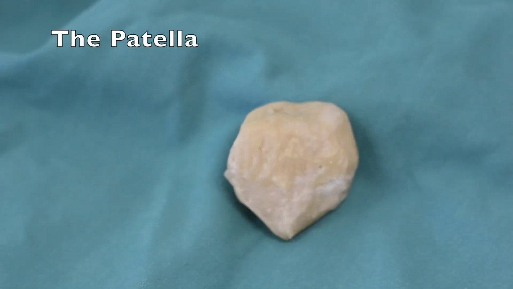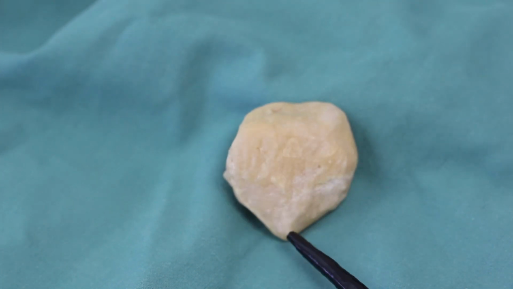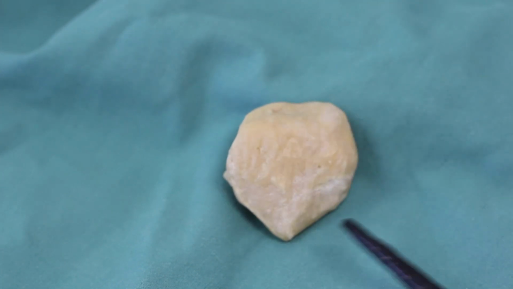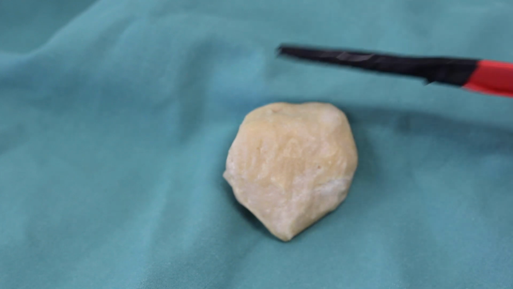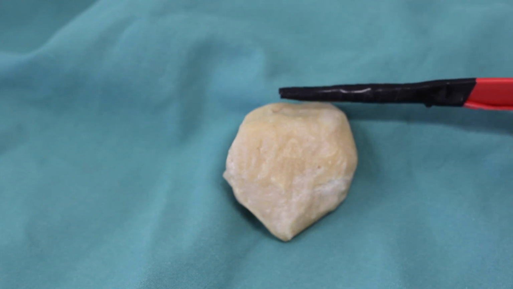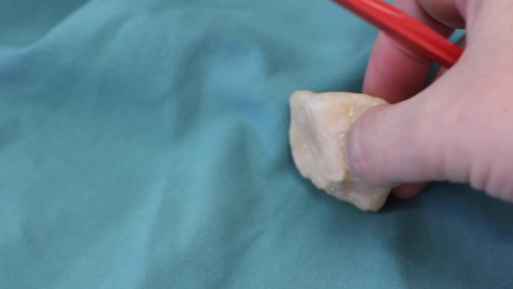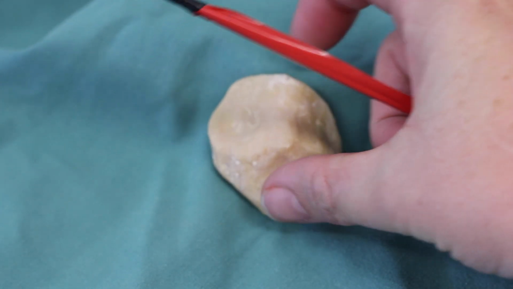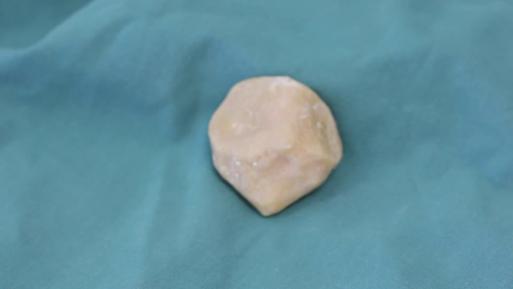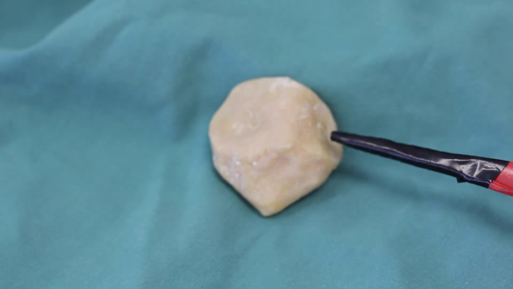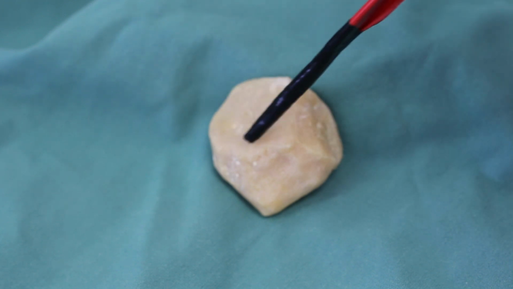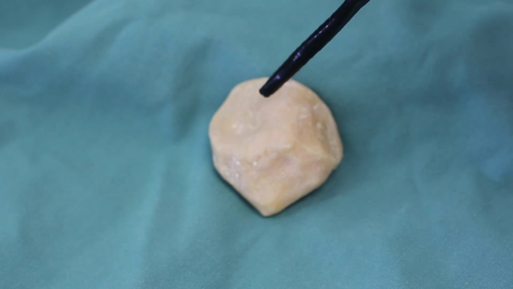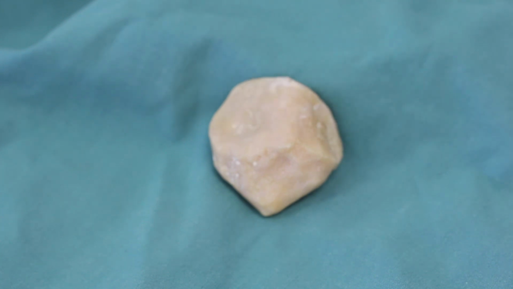The patella has a triangular shape with anterior and posterior surfaces. The apex of the patella is situated inferiorly and is connected to the tibial tuberosity by the patella ligament. The base forms the superior aspect of the bone. The posterior surface of the patella articulates with the femur and is marked by two facets. The medial facet articulates with the medial condyle of the femur, and the lateral facet articulates with the lateral condyle of the femur.